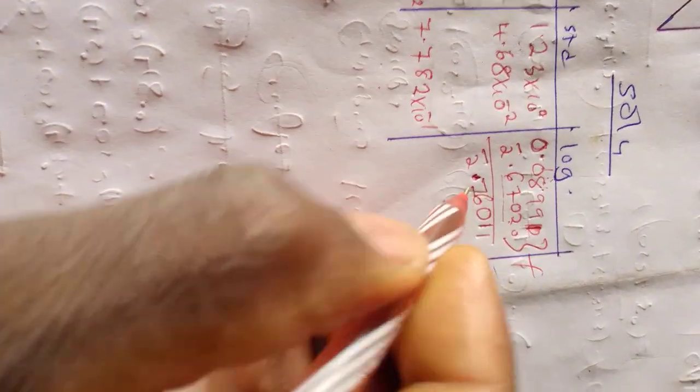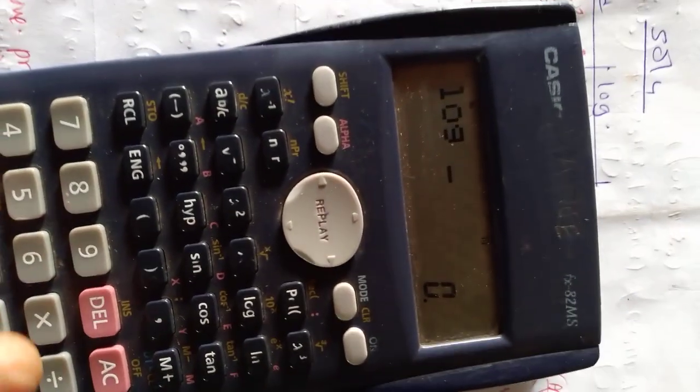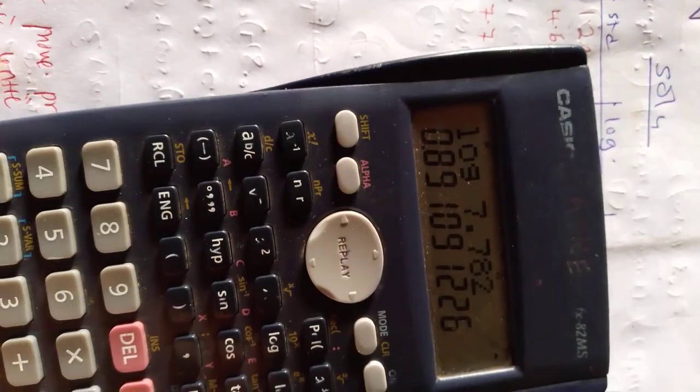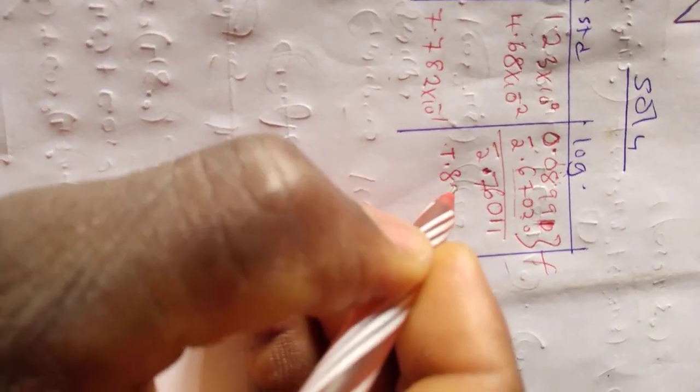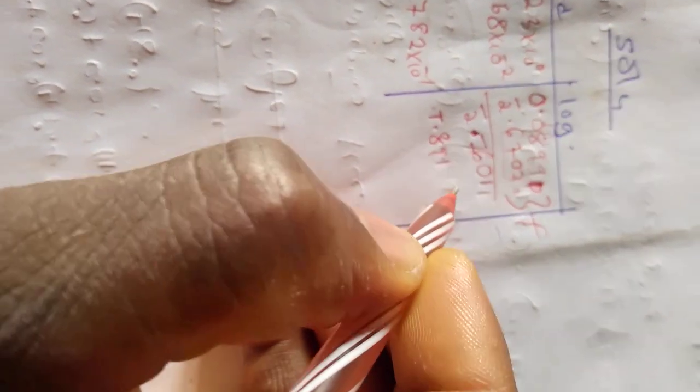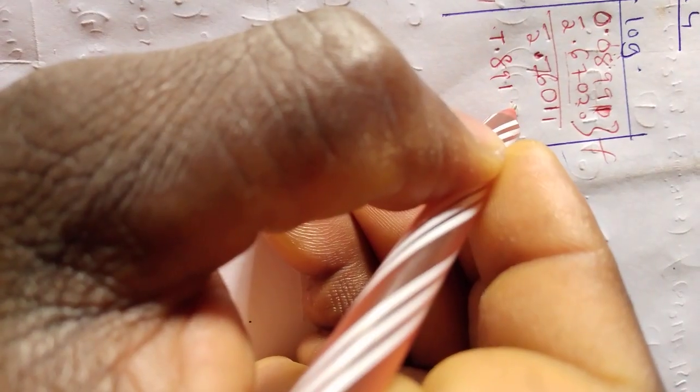7.782 times 10 raised to the power of 1. So you write that power here. You read the logarithm of that one. The logarithm of 7.782. So you have that one, and then you have it as 1.891. Now in this case you apply.